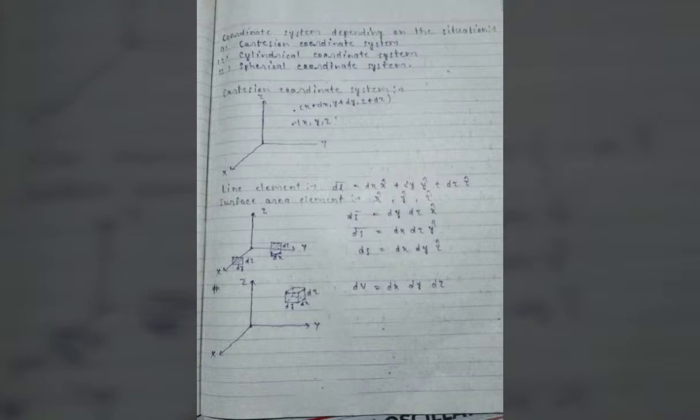So what I'll do in this lecture is just review 3 coordinate systems for you and their line elements and surface elements and volume elements so that you can use them easily.